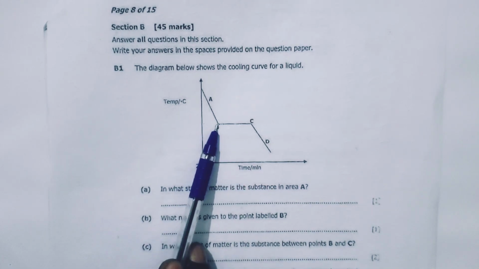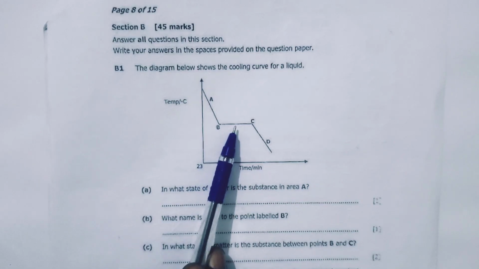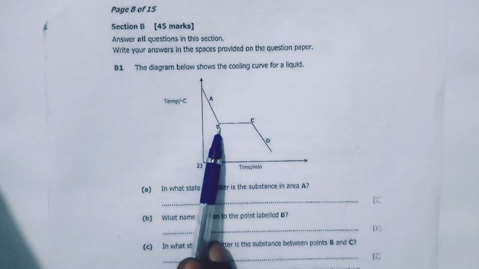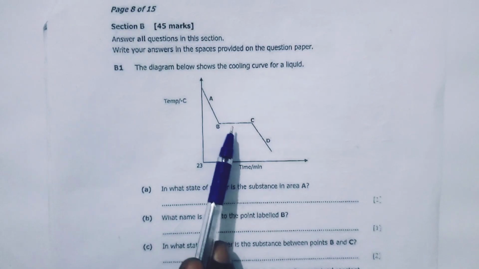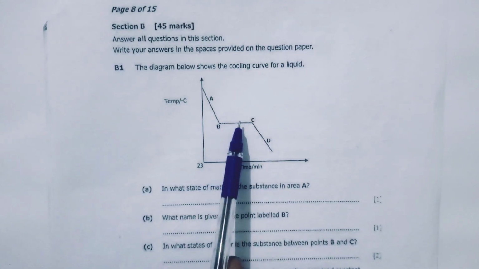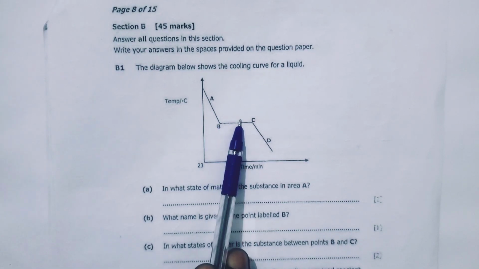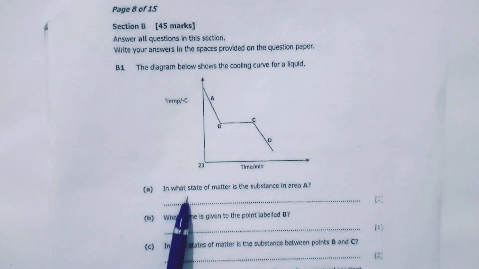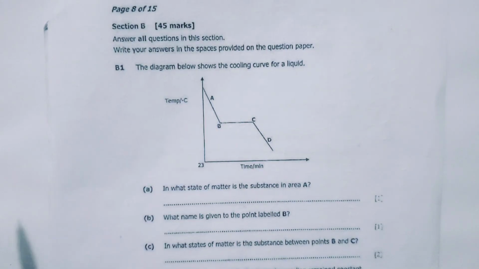So from B to C, the substance is now in liquid and solid. And for D, it is in solid. So B to C, it is a mixture, because during freezing we have the liquid and the solid at the same time, because the liquid is being converted into the solid. So here it's liquid, then from B to C it's liquid and solid, then D is solid. I hope you've gotten that summary. So when they say in what state of matter is the substance in area A, you understand that area A is liquid, like we said.